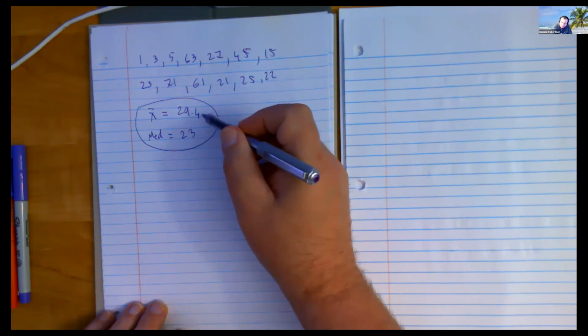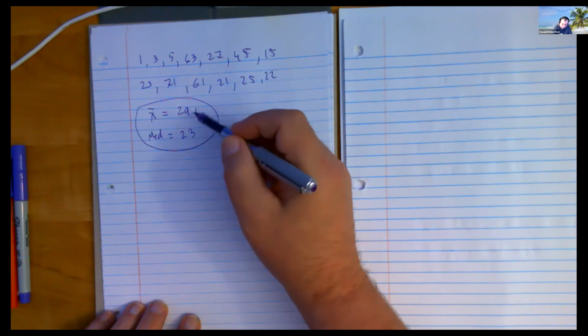You're frightened to be wrong, aren't you? It's okay to be wrong. Because in a lot of ways, you learn more from your mistakes than you ever learn from the things you get right. Would you agree that the mean is bigger than the median?